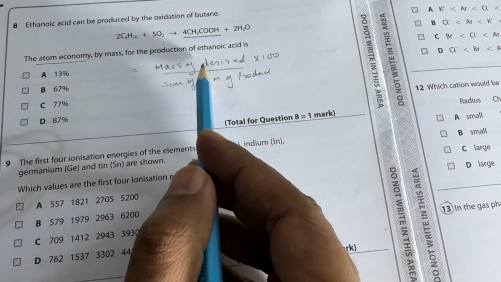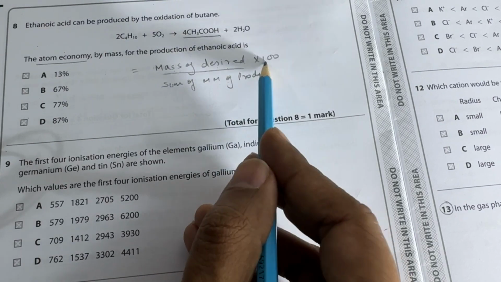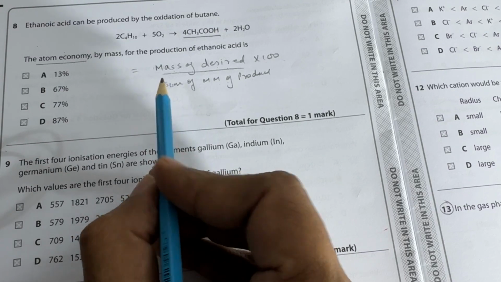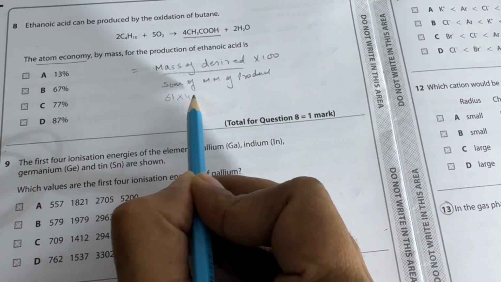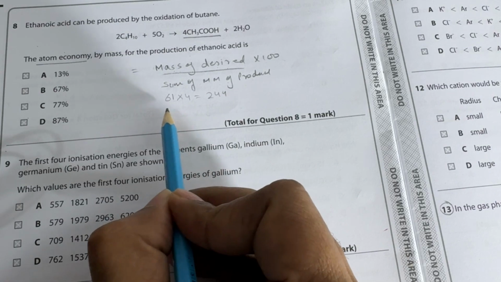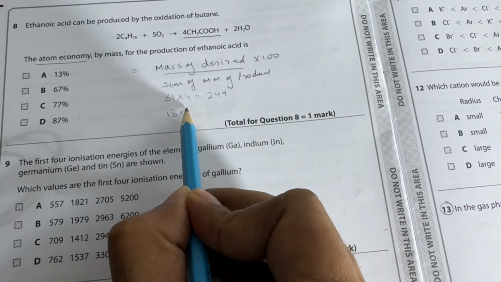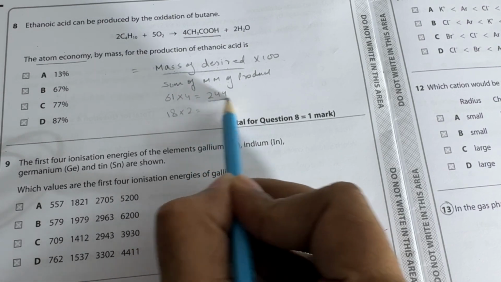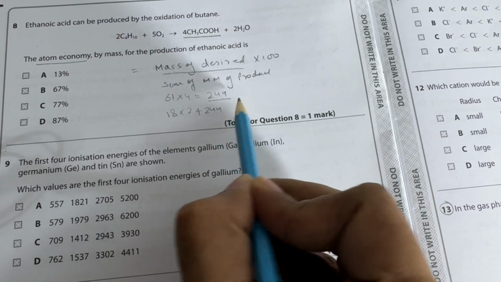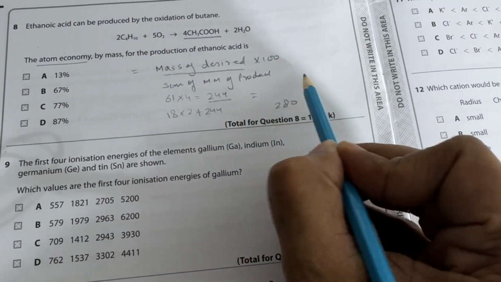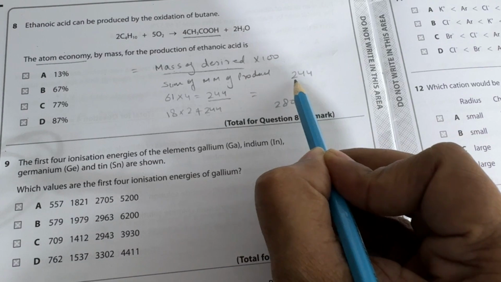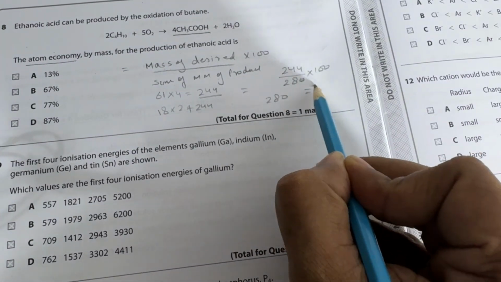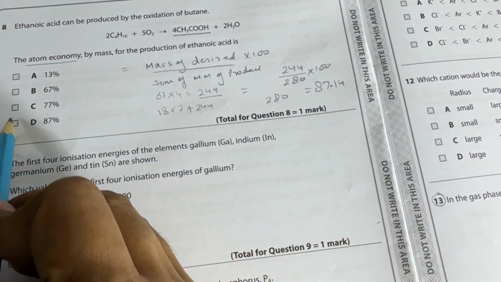So now they are asking about the atom economy. So it's the mass of the desired product upon the sum of the molar mass of the products times 100. Find the MR of the ethanoic acid times 4. So ethanoic acid MR is 61 times 4, which is 244. And the MR of water is 18 times 2, plus the 244. So total will be 280. Now the desired is 244 upon 280 times 100. The answer will be 87.14, which is D.